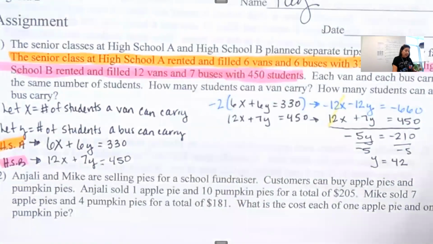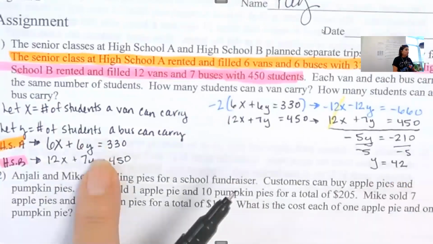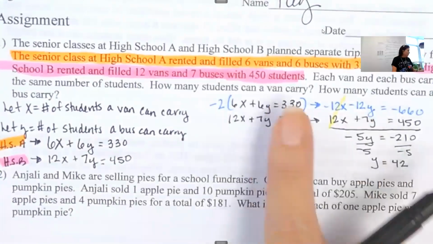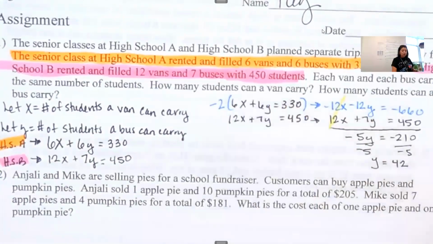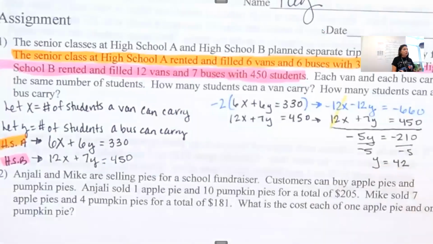How are we going to find how many students a van can carry? Substitute it into what? Either one, either original equation. I can also substitute it into the equation that I created because it's equivalent to this equation, but my numbers are bigger, so why would you? But we could, okay? But once you know what y is equal to some number, you can substitute it into either original equation and solve for x. Will you get the same answer regardless of which equation you choose? Yes, because it's the ordered pair they have in common, right?